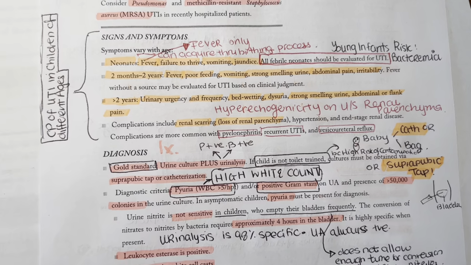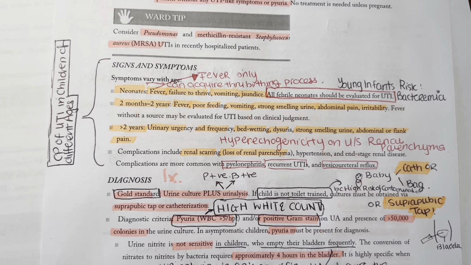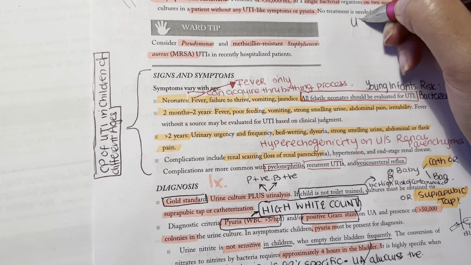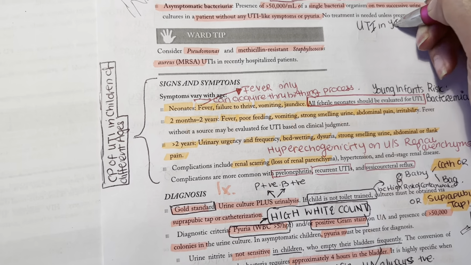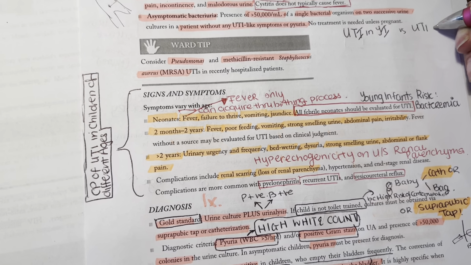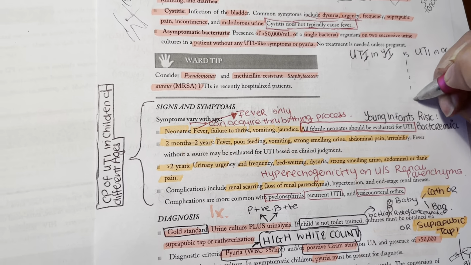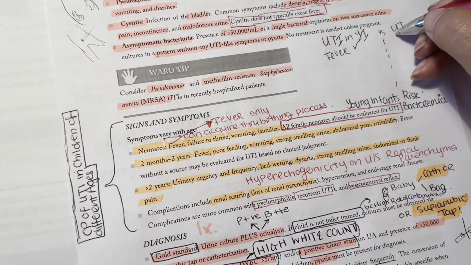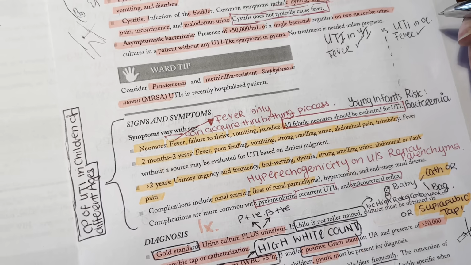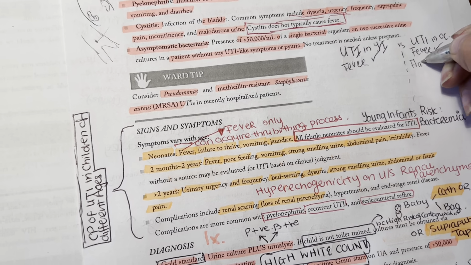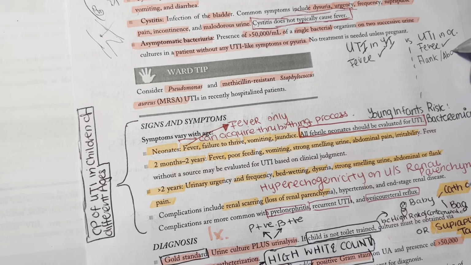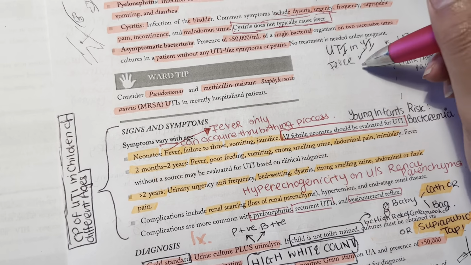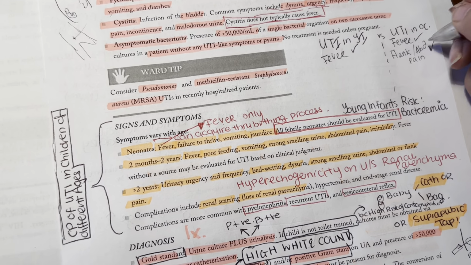Now, as we're coming to the symptoms overall, the clinical presentation of UTI in children of all different ages, I want you to remember 2 different categories: UTI in a young infant versus UTI in older children. So, UTI in a young infant, will they have fever? Yes. UTI in an older child, will they have fever? Yes. But what about flank and abdominal pain? Well, will the child be able to tell you that they have flank and abdominal pain if they're 2 months? No. There's none of that, but there is flank and abdominal pain in an older person.